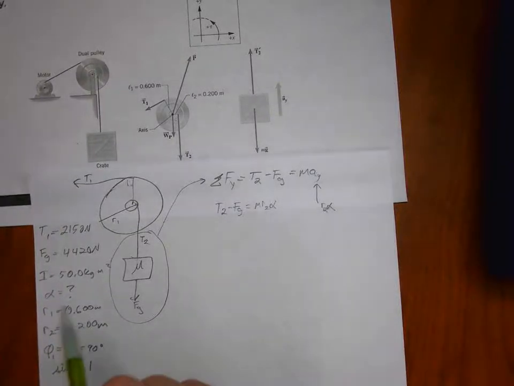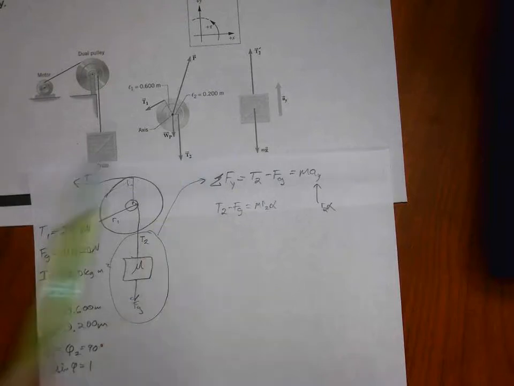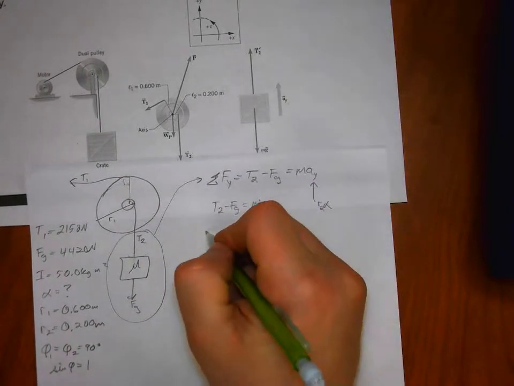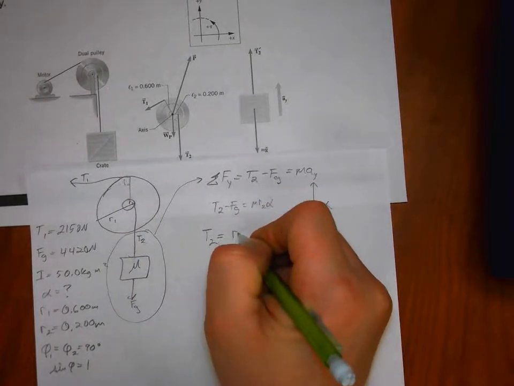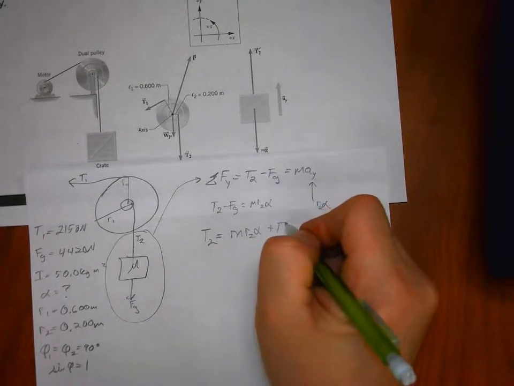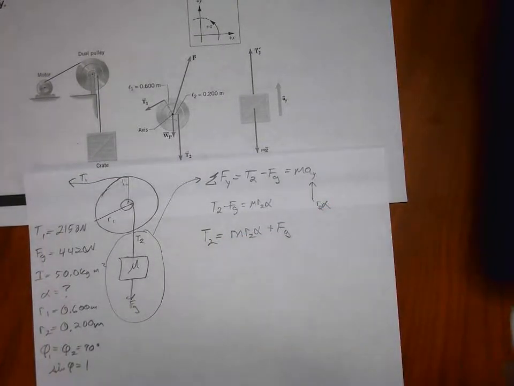Oh, I said I think alpha is going to be important. It's because alpha is what we're looking for. Sorry. Okay. So I can solve this for T2, which is just mR2 alpha plus the force of gravity.